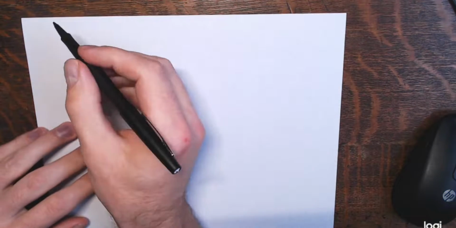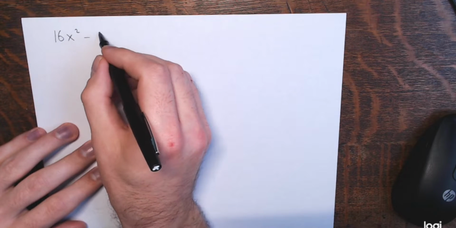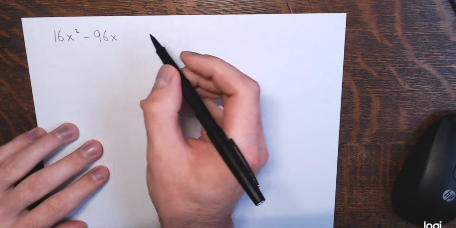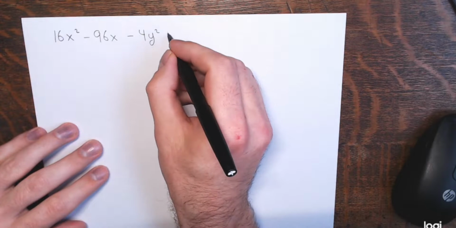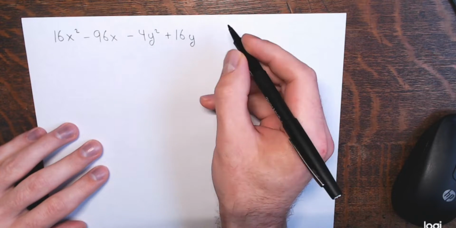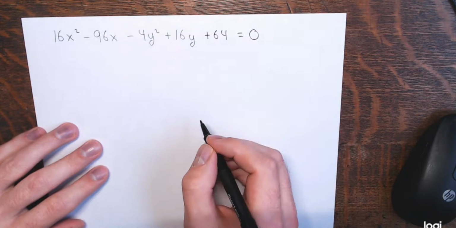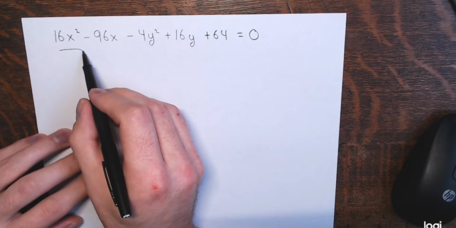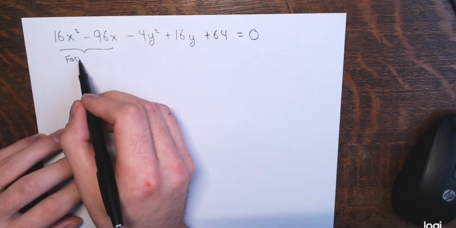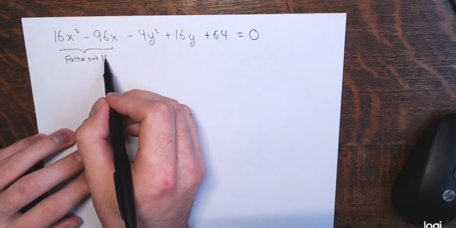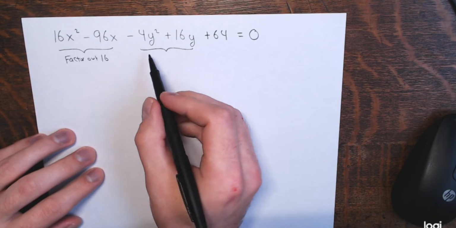All right, so we have 16x squared minus 96x, then minus 4y squared plus 16y plus 64 equals 0. All right. So from these two terms, the x terms, I'm going to factor out 16. And then from the two y terms, I'm going to factor out negative 4. Don't forget the negatives.